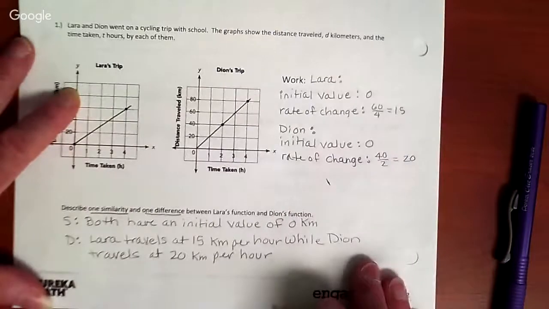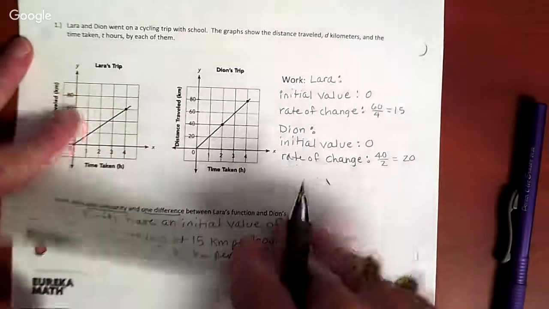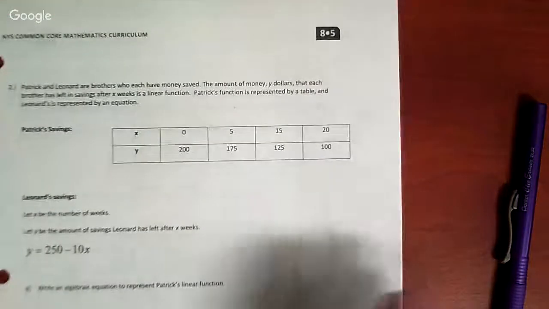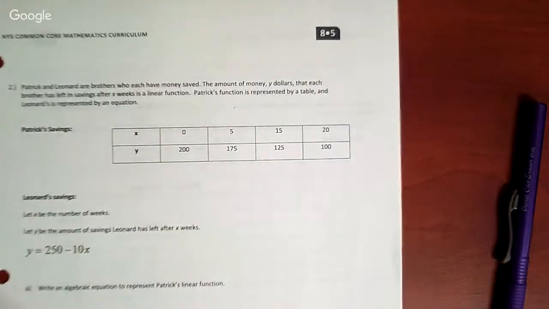Okay. So next, we have Patrick and Leonard, our brothers.